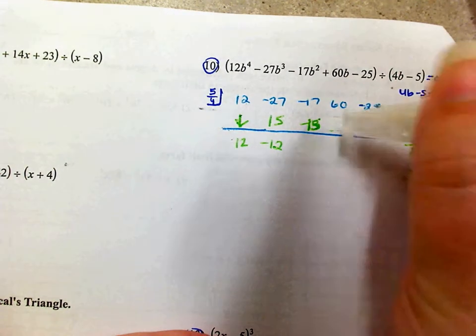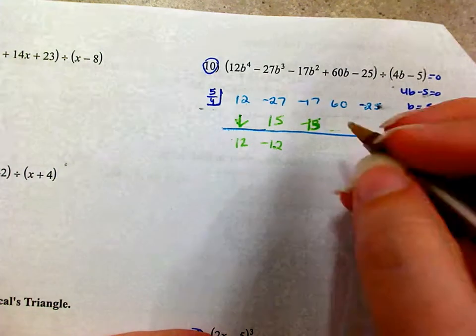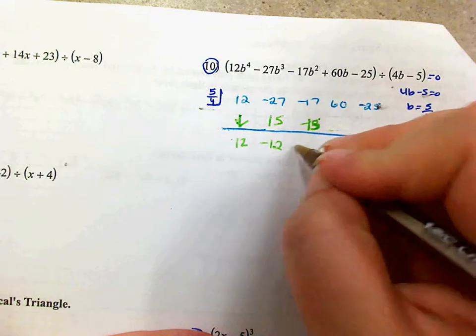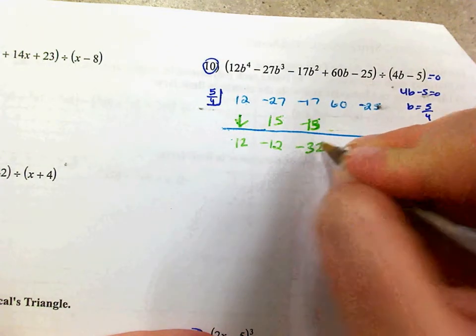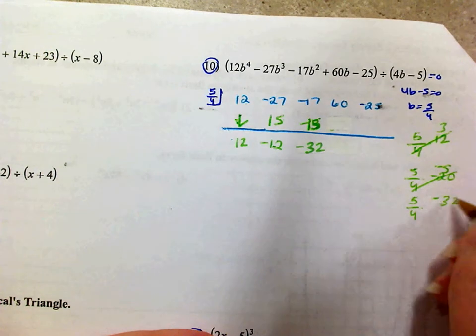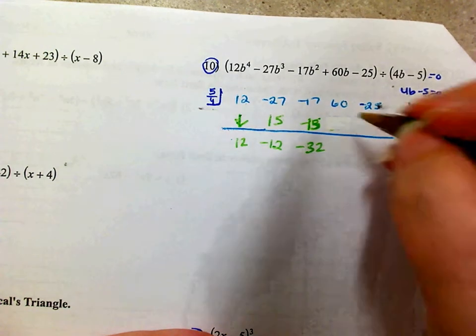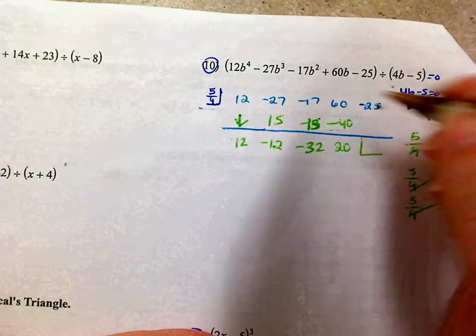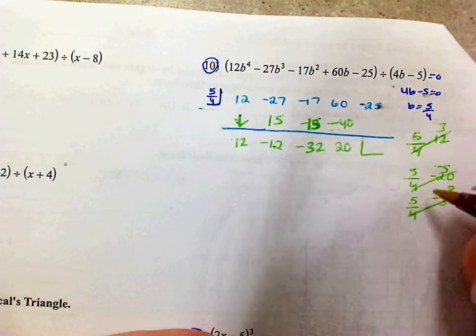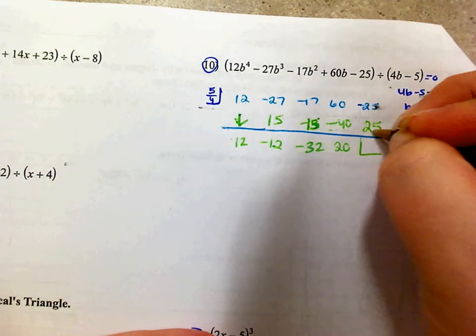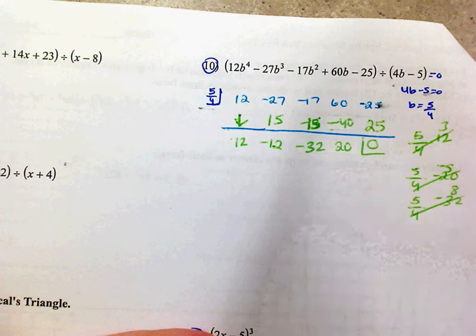I knew something was wrong. Okay, so that is 12, 32. Good. So then 5 fourths times negative 32. 32 divided by 4 is 8, so 5 times negative 8 is negative 40. That's 20. There we go. And then 5 fourths times 20, we already said was 25. So there you go. So that has a remainder of 0, which means it is a factor.